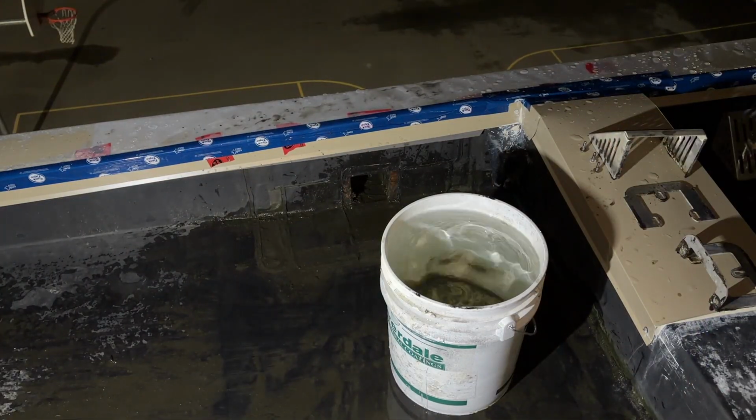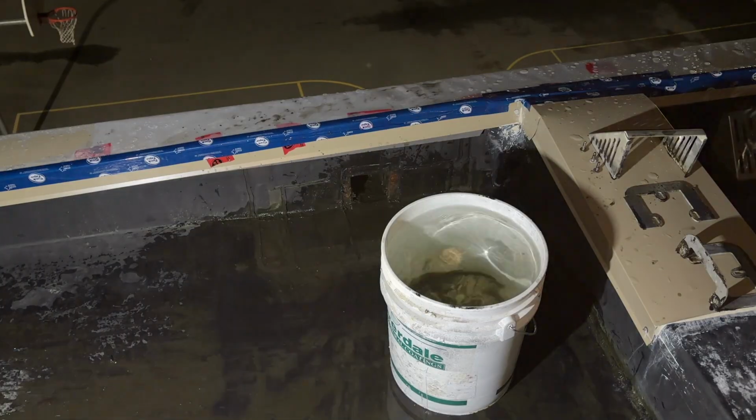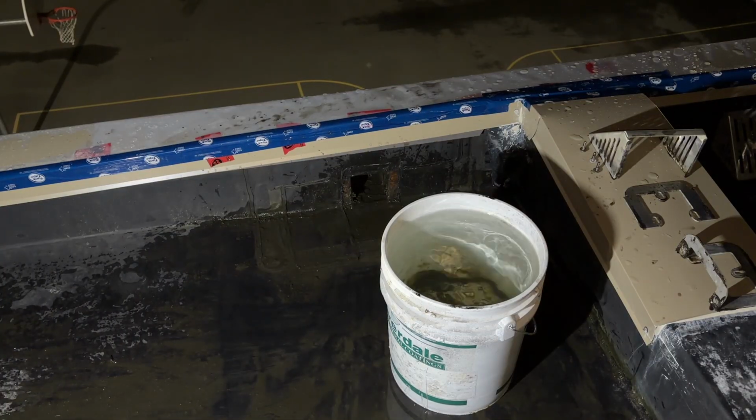Hey, does someone want to let me know in the comments how much a 5-gallon pail of water weighs? Because that's what I just carried over from the far corner of the school. Now I'm gonna put this down. I'm not gonna go crazy with it all the way out there and everything, as tempting as that would be.